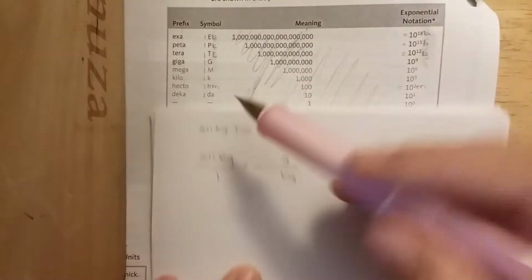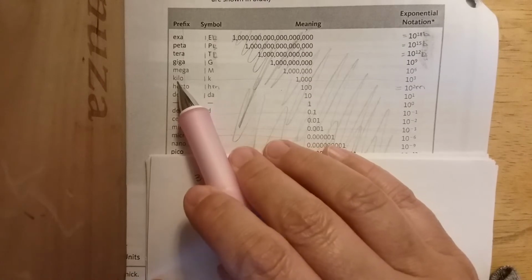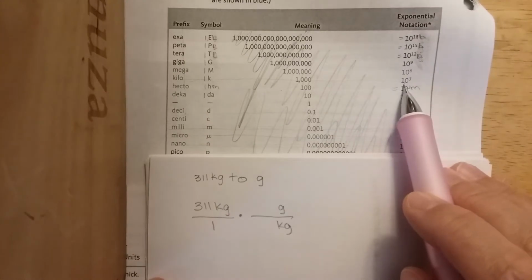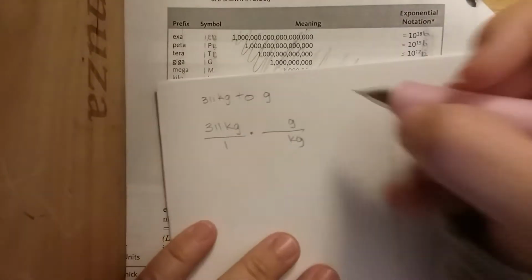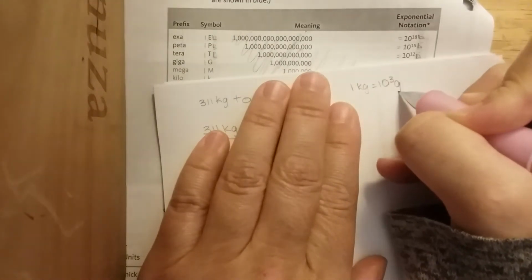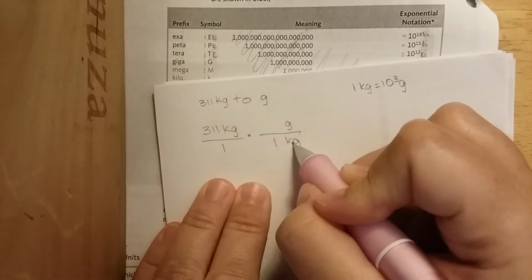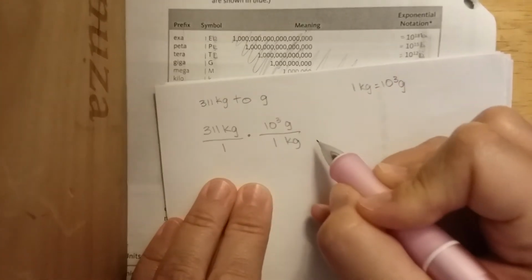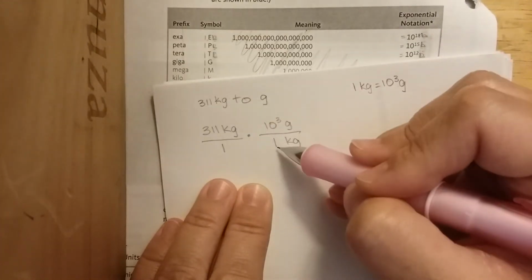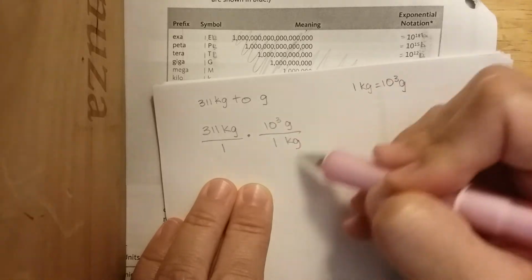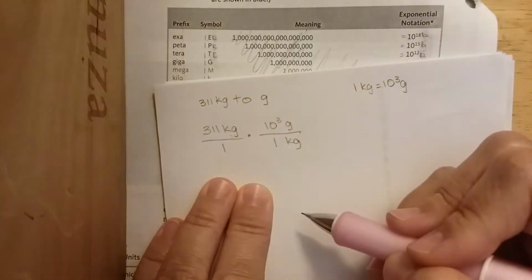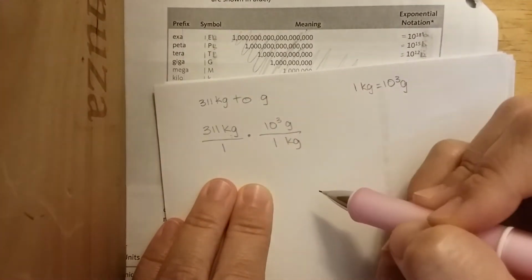And I'm going to look on my sheet here, and I see kilo. So 1 kilogram equals 10 to the third grams. So I'm going to put a 1 next to kilo and a 10 to the third next to grams. Those two equal each other. So anything divided by itself or something it equals, that becomes 1. And 1 times anything leaves that anything unchanged. So that's why it's okay to multiply by this.